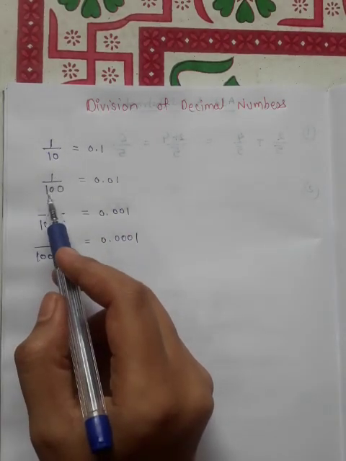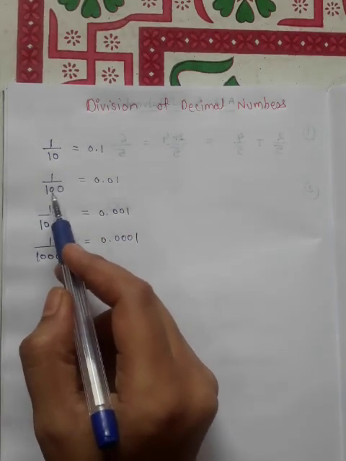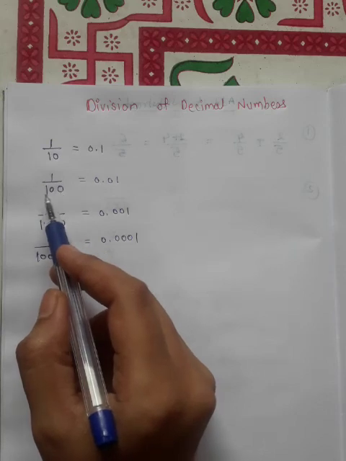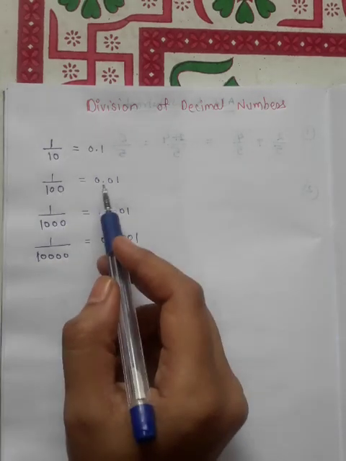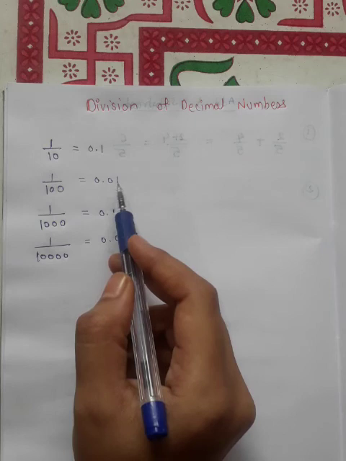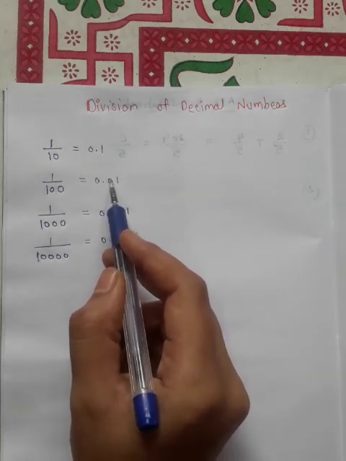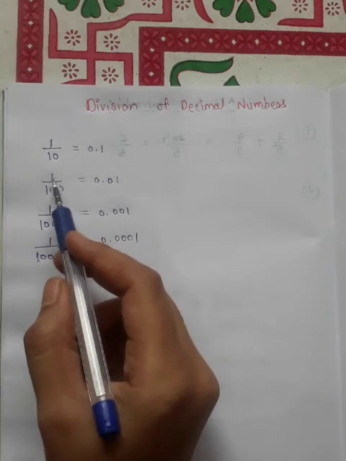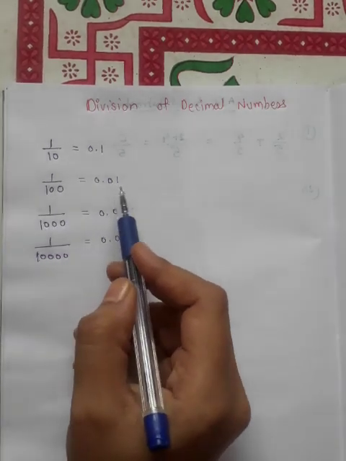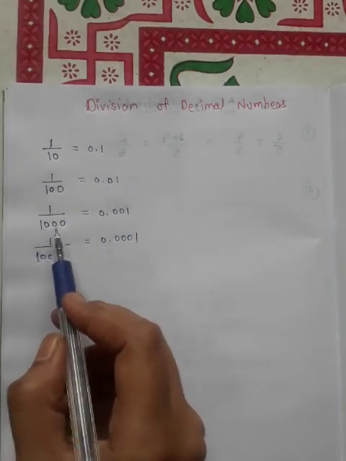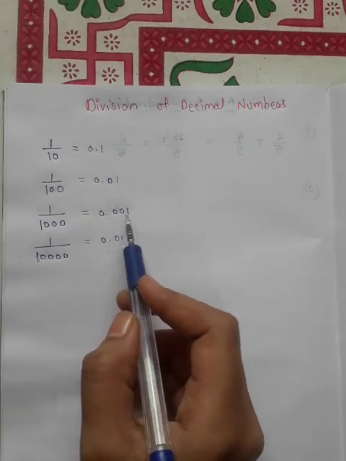See here, in the divisor there are two zeros over 1. So we put the decimal point before two digits, 1 and 2. If there is no digit, we always write 0. So 1 upon 100 means 0.01. 1 upon 1000 means 0.001.